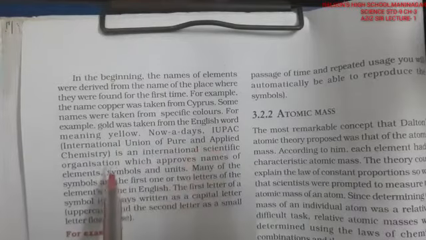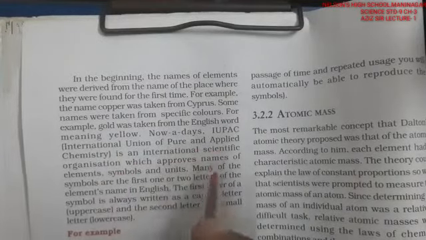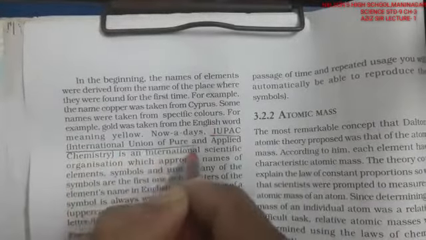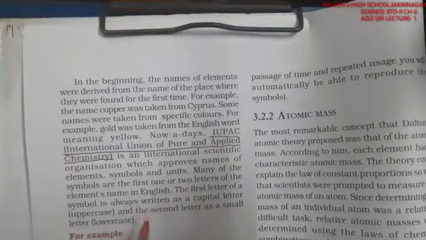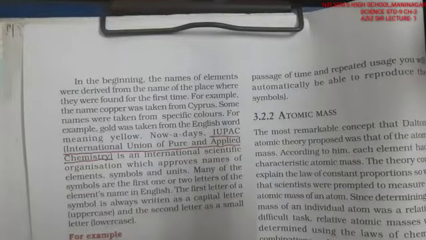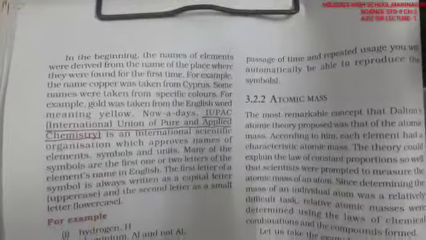Later on the IUPAC came, that is the International Union of Pure and Applied Chemistry. So you need to learn this also. What is IUPAC? International Union of Pure and Applied Chemistry. This was an international organization which has approved the different elements' symbols and letters, and the first letter is always written in capital and the second in lower case.